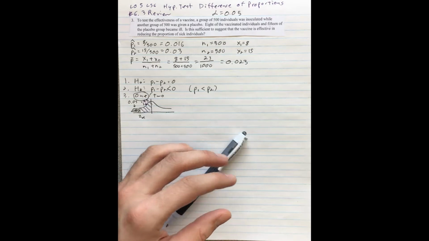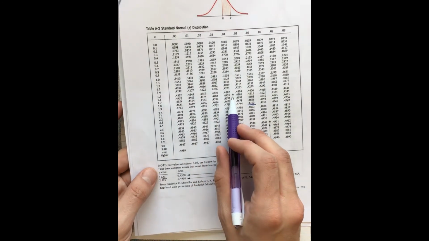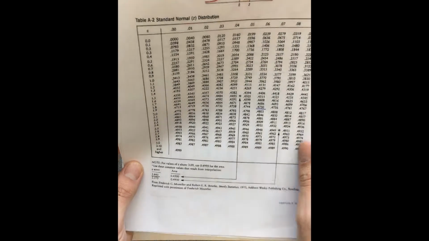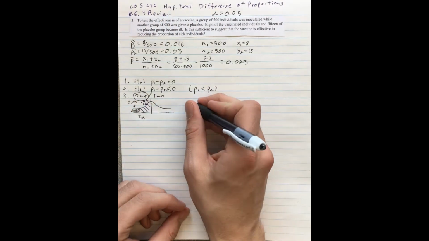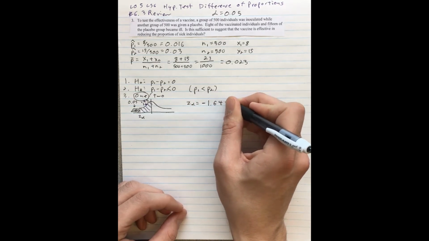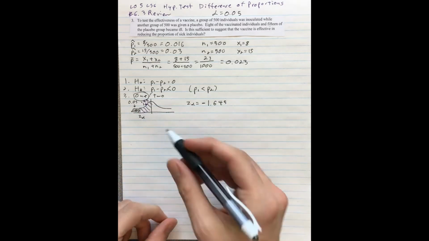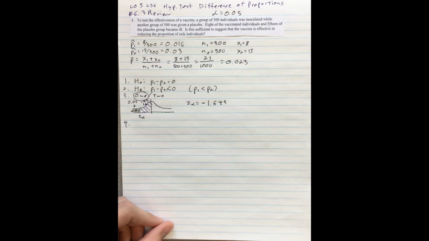Okay, so then I pull out the sheet, see if I can reverse engineer a Z value. What do we get here? 0.45 is right here on this little star, and it gives me a Z score of 1.645. So Z alpha is equal to negative 1.645. It's a negative number, right? It's below 0. From there, step 4. What do we have here?